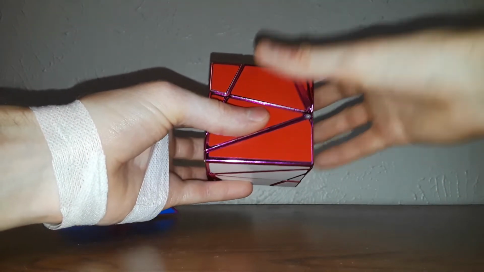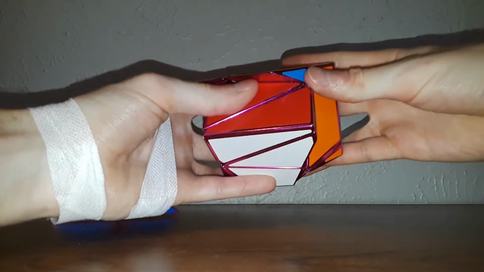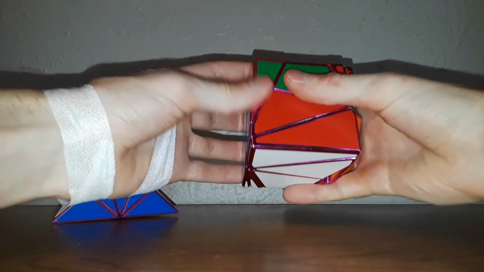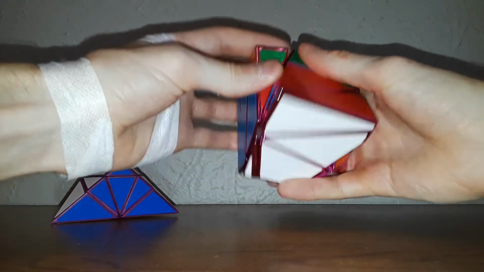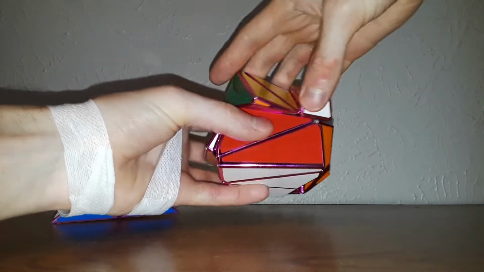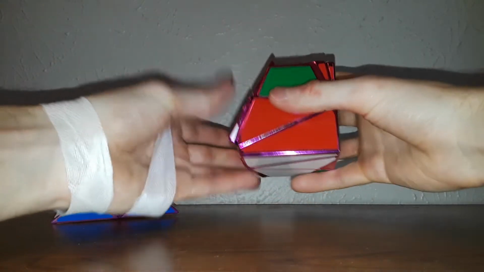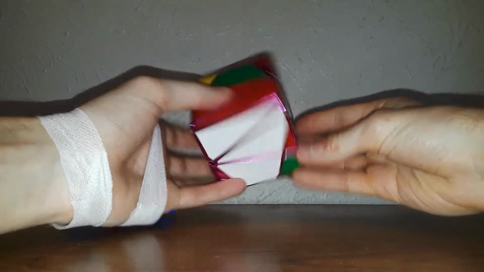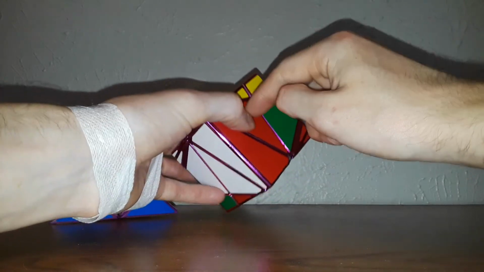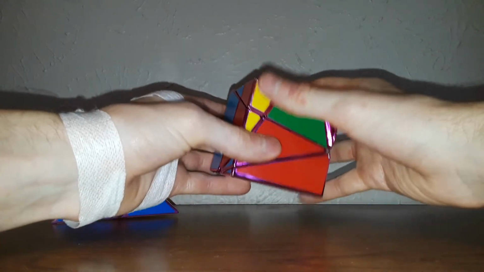So what you do is U prime, R, U, L prime, U prime, R prime, U, L. Okay, so green and white went to here, red and yellow went to here, blue and red went to here. And then the corners rotated, but that's okay. That will be the next step.